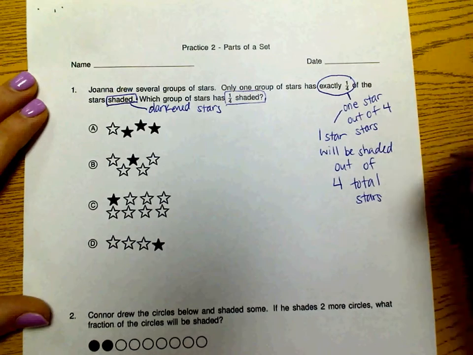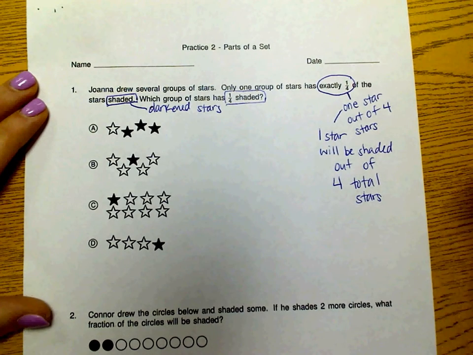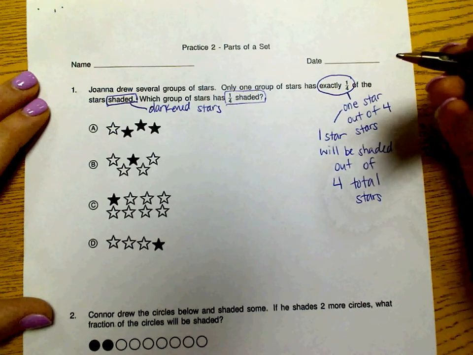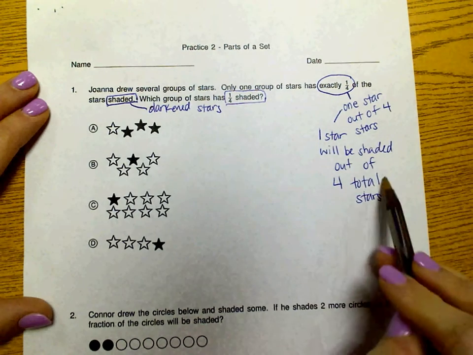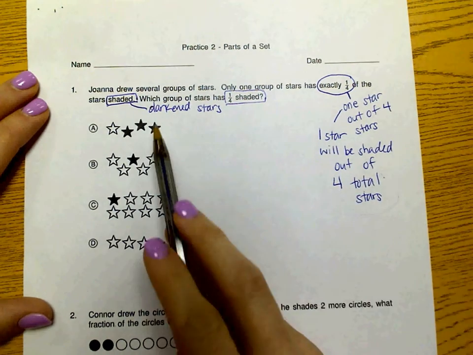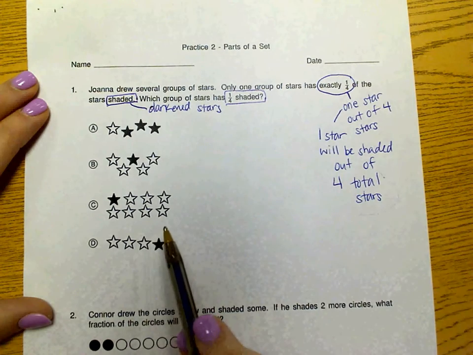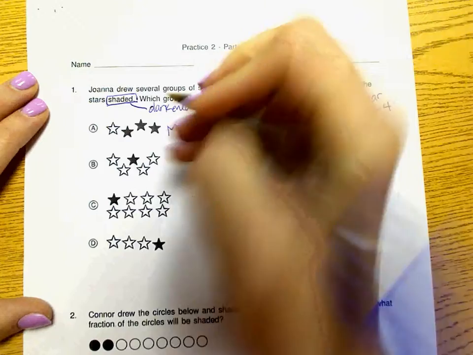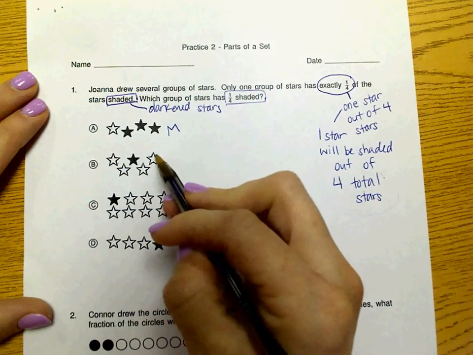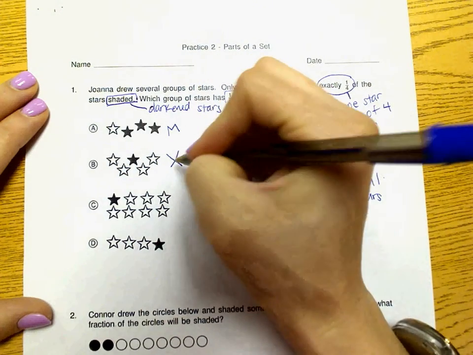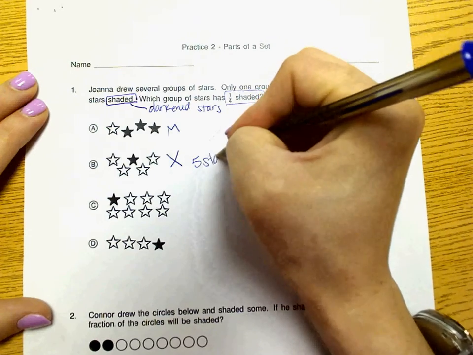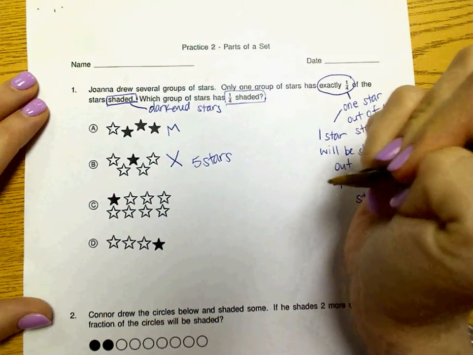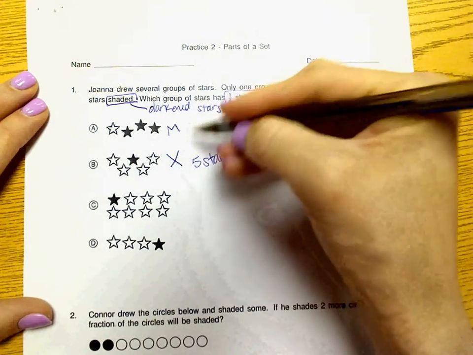And this may seem like a lot of work, but it really, really helps our students figure out what the question's really asking them. So we're looking for, of course, 4 total stars. So we can go through and find which one of these does not have 4 total stars. This one has 1, 2, 3, 4, so that's a maybe. 1, 2, 3, 4, 5. That cannot be our answer because there are 5 stars. And I like them to write out why it cannot be the answer.